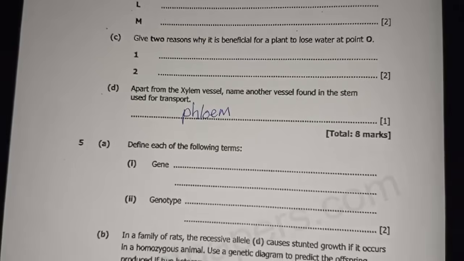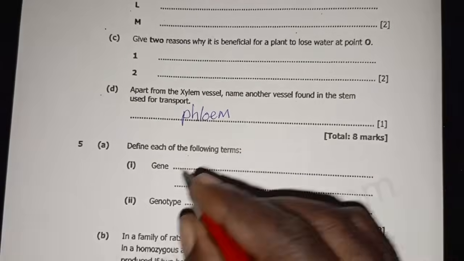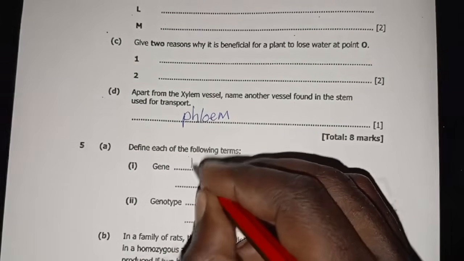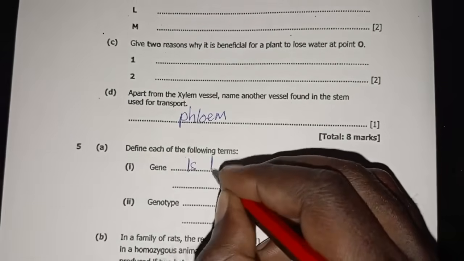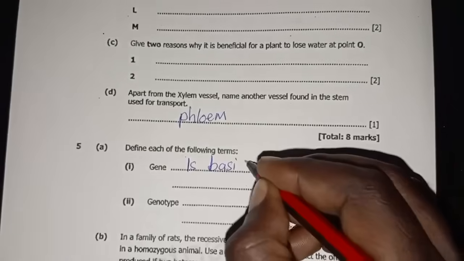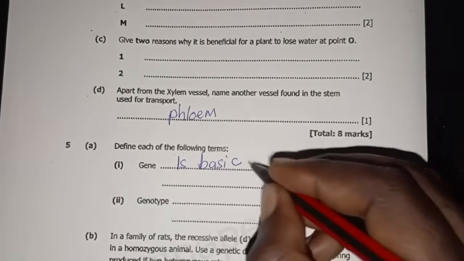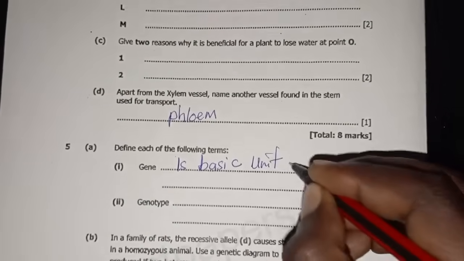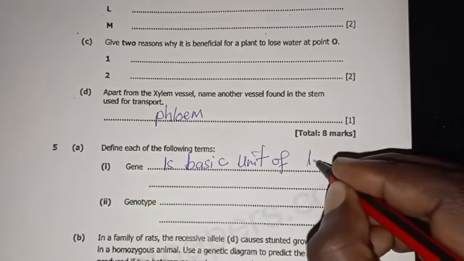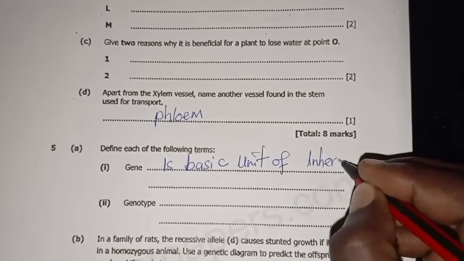I'm just revising. I gave you these things. We go to this question. Define each of the following. What is a gene? You just need to understand that a gene is a basic unit of inheritance. So basic unit of what?